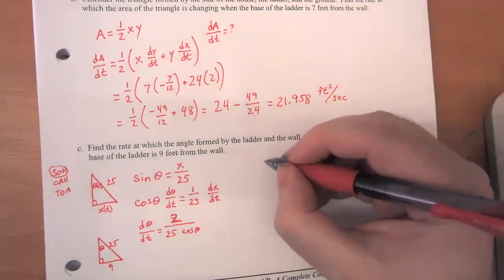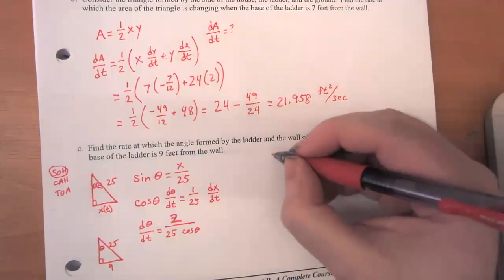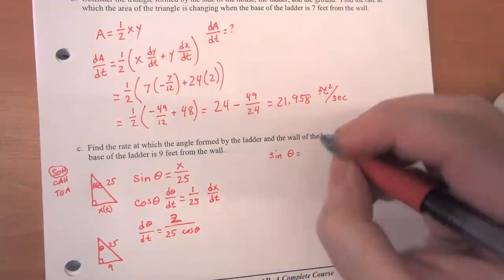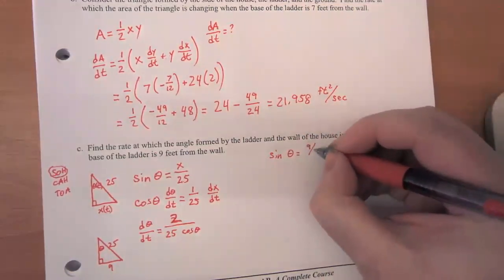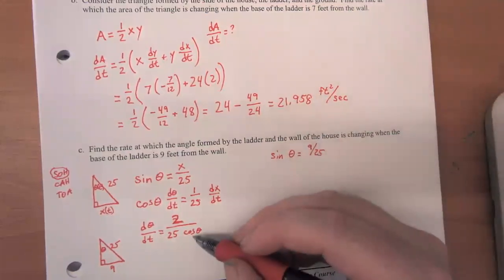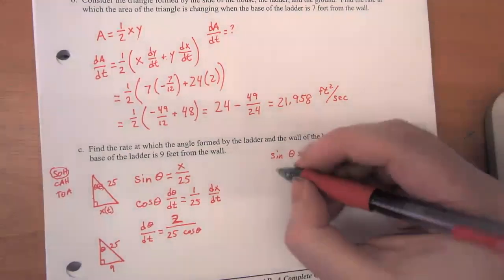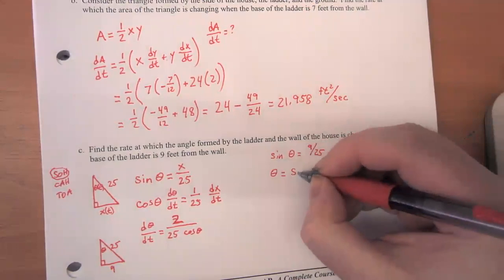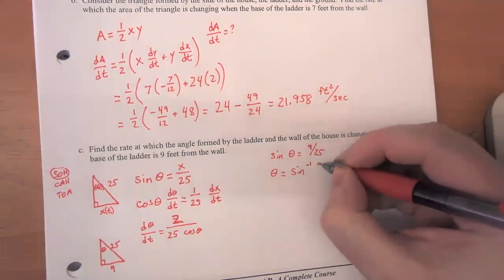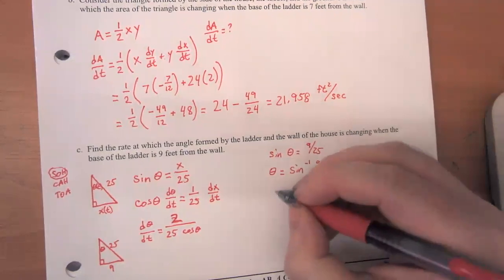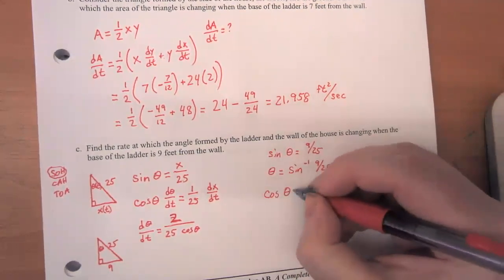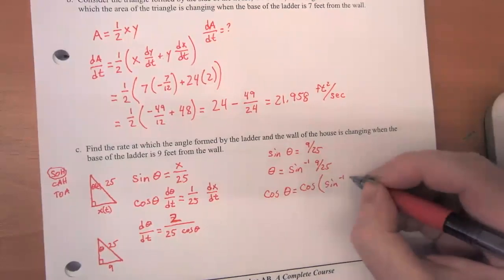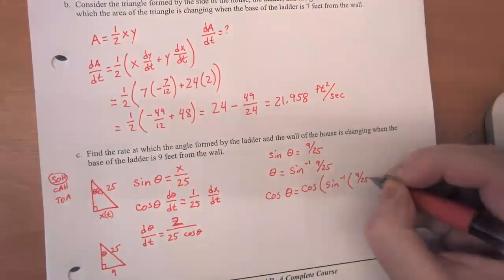And so off to the side, sine theta is equal to 9 over 25. But I don't want to know sine theta. I want to know cosine of theta. So I'm going to solve for theta. So theta is equal to the inverse sine of 9 over 25. And so cosine of theta is equal to the cosine of the inverse sine of 9 over 25.